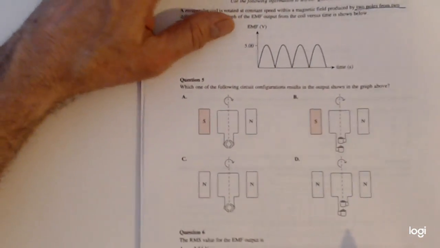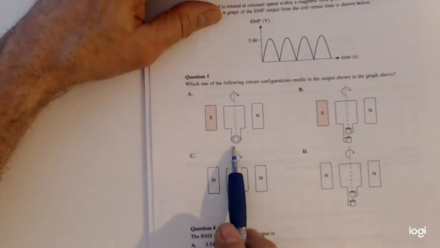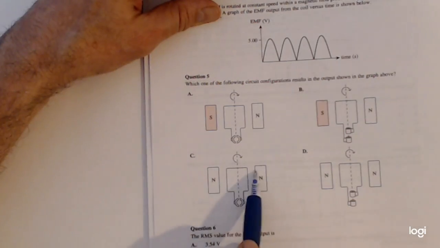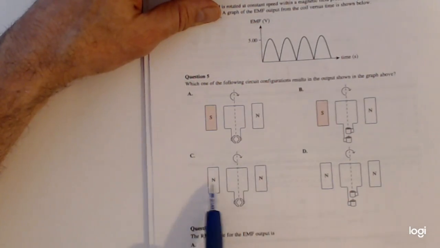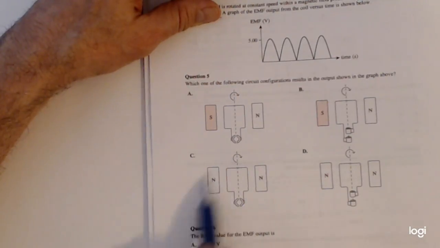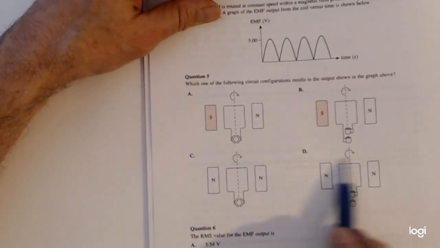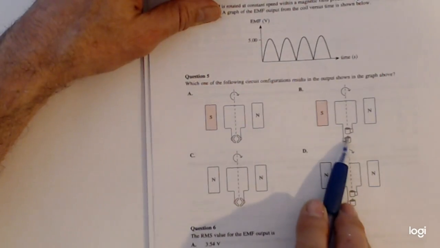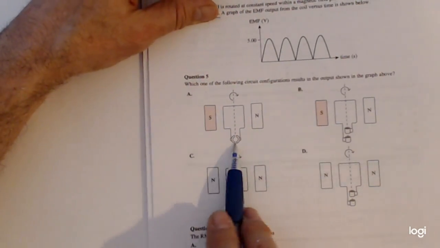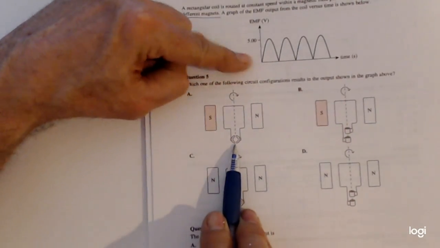All right. It's got to be A, because this one is not going to have any sort of magnetic field lines going in the right direction. There's a north there, there is a north there. They're almost going to cancel each other out. That won't do anything. That won't do anything either. This will give you AC because it's got a slip ring commutator, and this is going to give you DC, which is what the graph shows. So the answer is A.